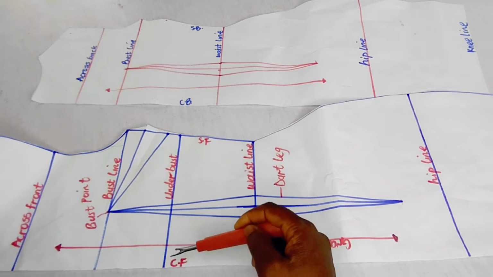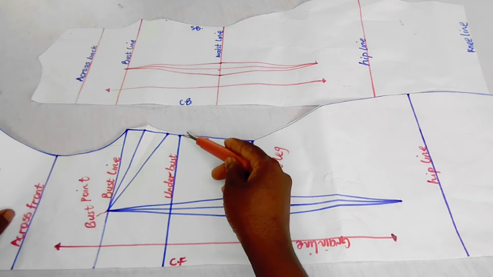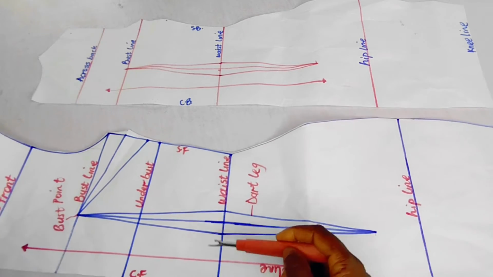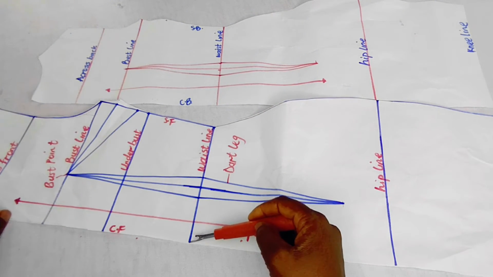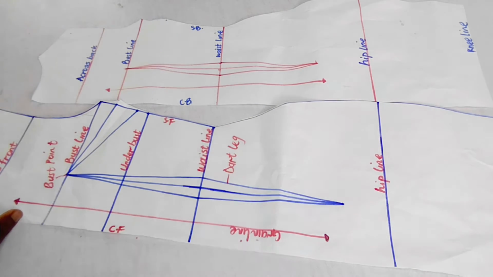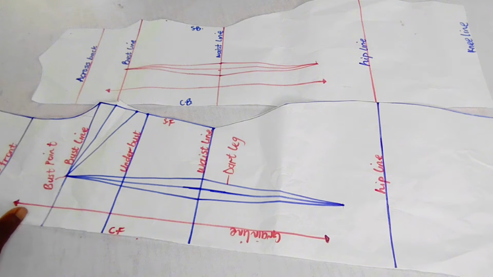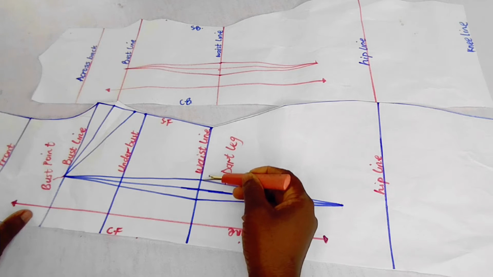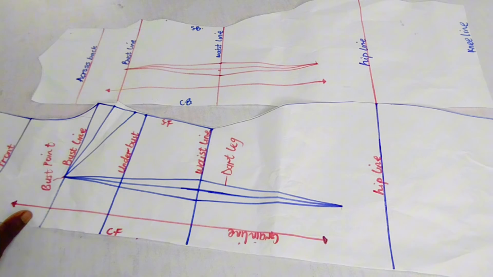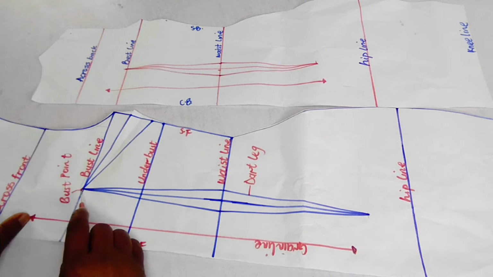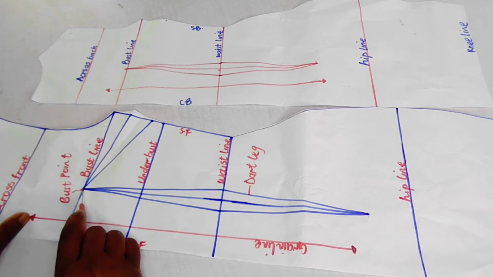And then we have this line from the center front to the side front here. This line is the under bust line, and this is the waistline. From the center front to this point here is the waistline. On this line, you input your waist circumference measurement, and on this line you also input your dart. Whatever your dart intake is, you input on the waistline. Then you connect to the bust point. This is the bust point.